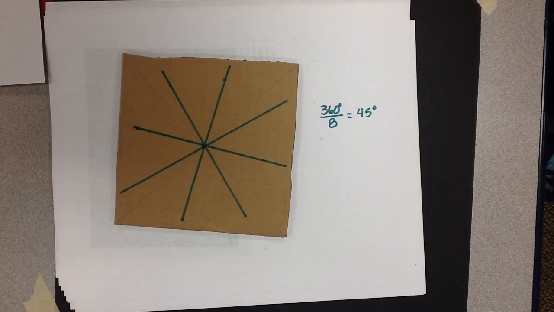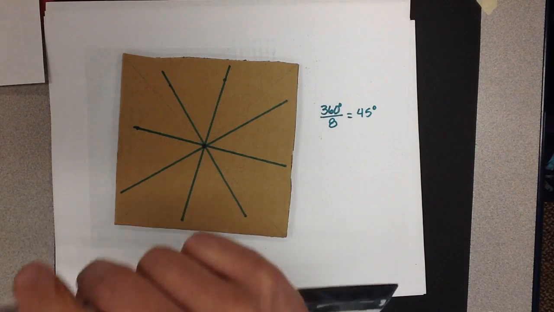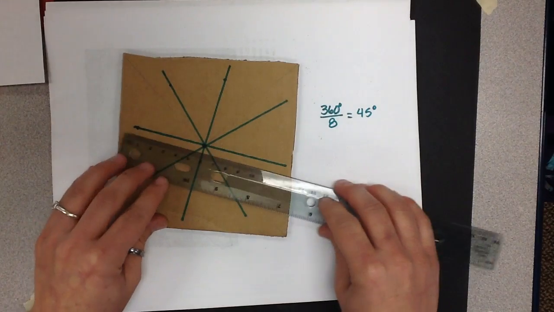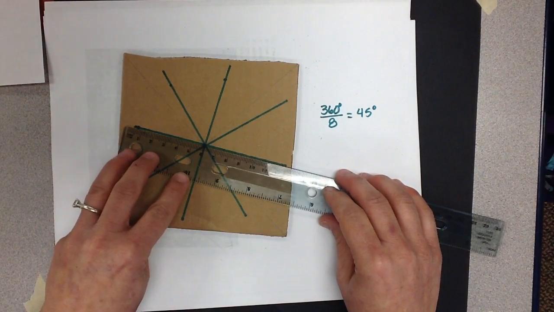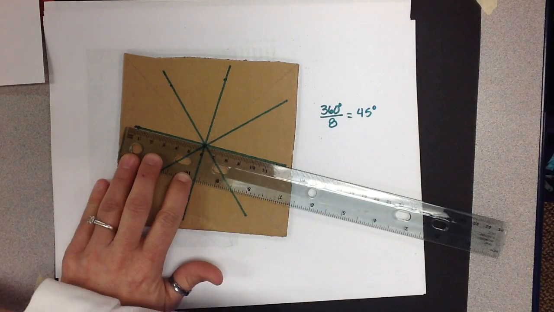I do think that you probably want to start with the biggest circle you can, because you can always make it smaller, but you can't make it bigger once you cut it. So, Josh, are you with me? Yes, I am. Okay. I'm going to make sure you guys understand this.